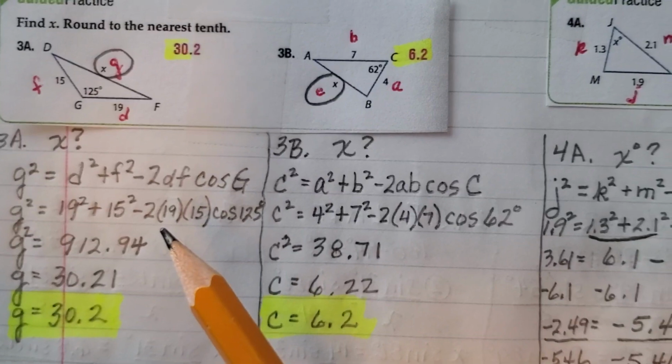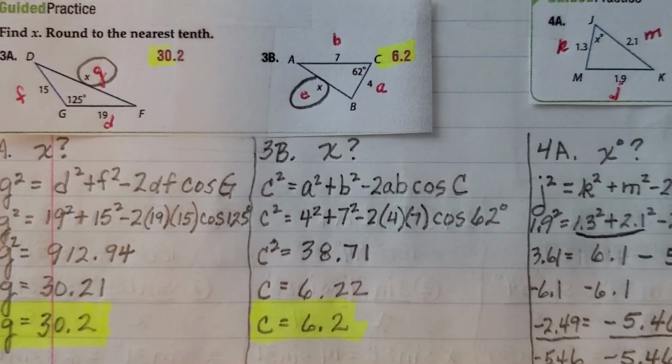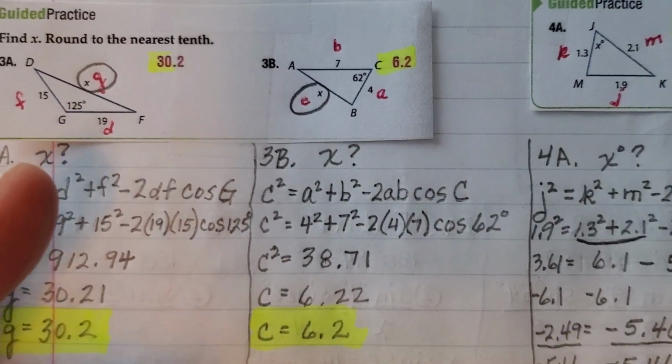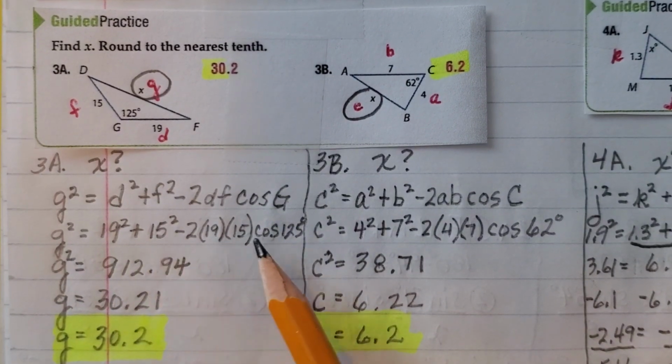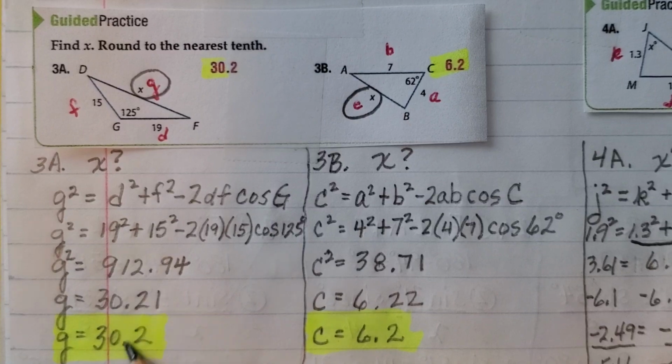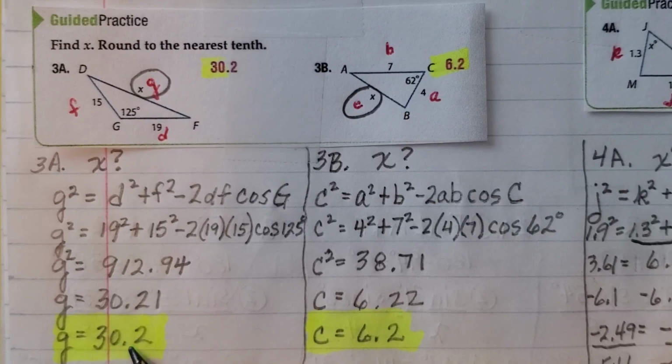Sorry, let me move this out so I can slide it over so you can see it. Or you can do it this side here and then take the square root. Whichever way you do it, you get 30.21 or 30.2.